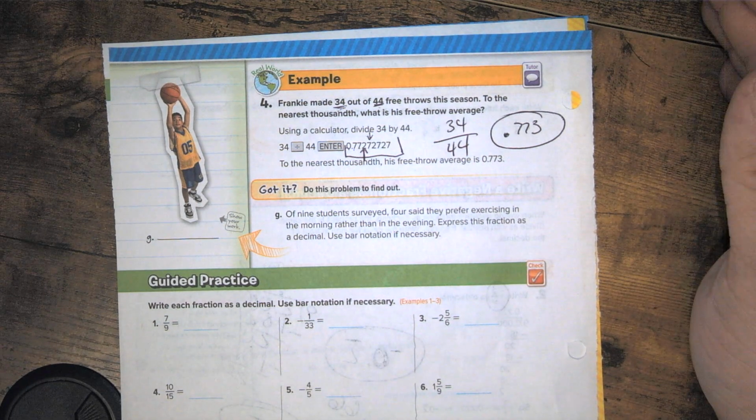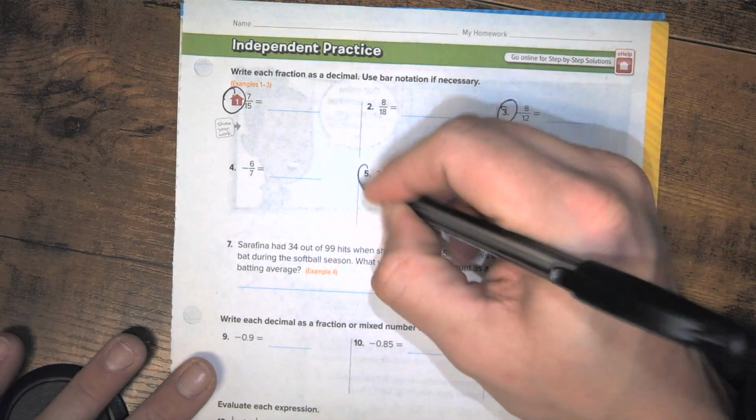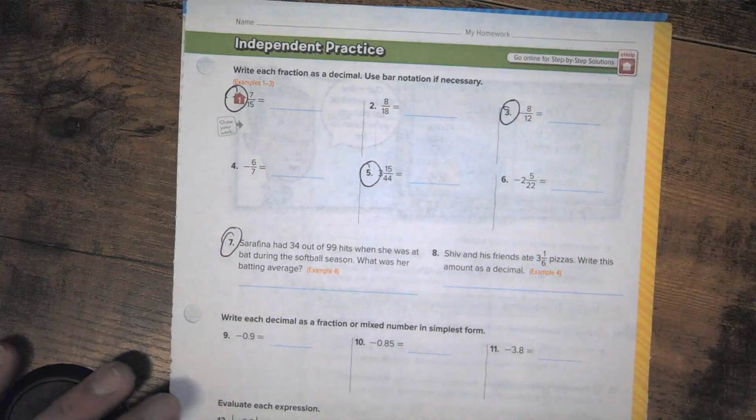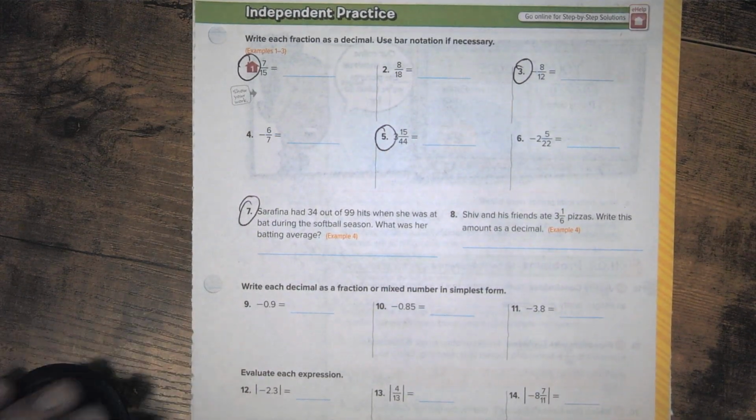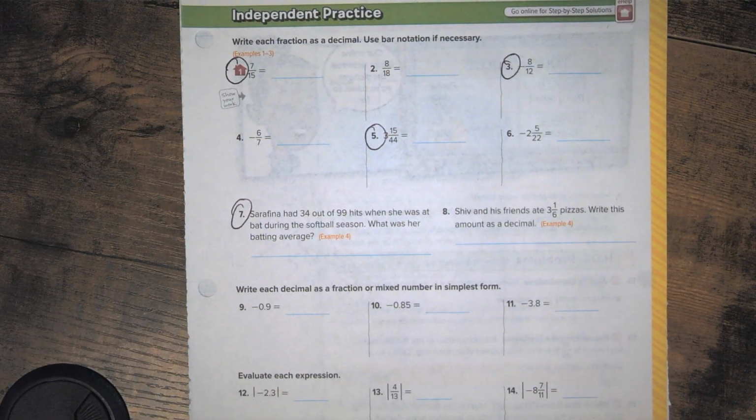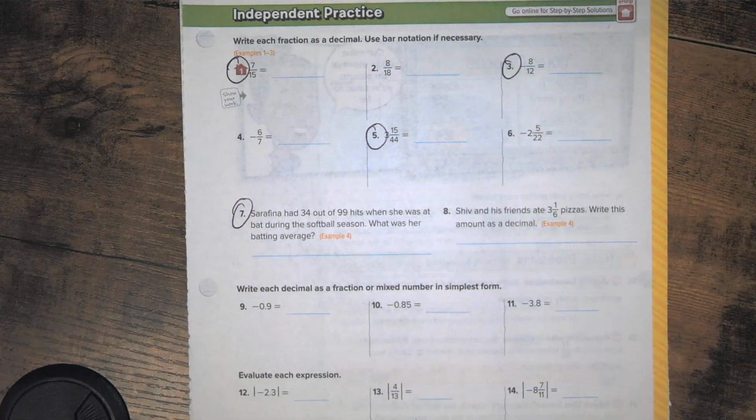So right now, with a partner or by yourself, I want you guys to go to the next one. Number 1, number 3, number 5, and number 7. So I'll give you a few minutes. Like I said, you can work with a partner or by yourself. So go ahead and get busy.